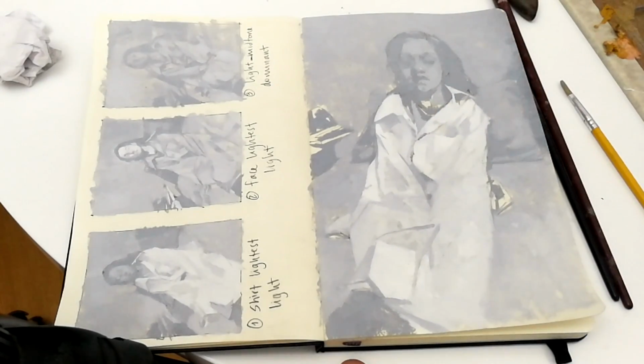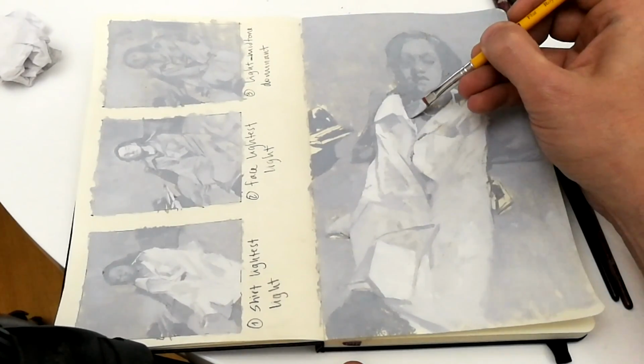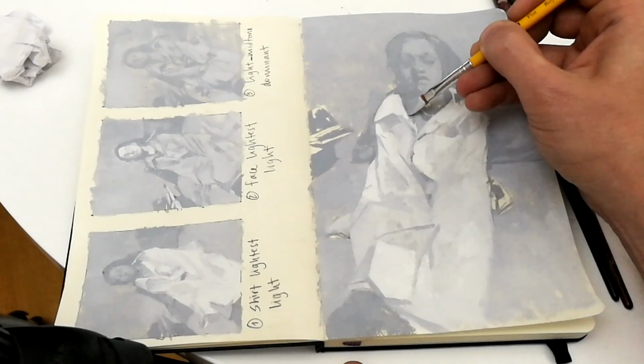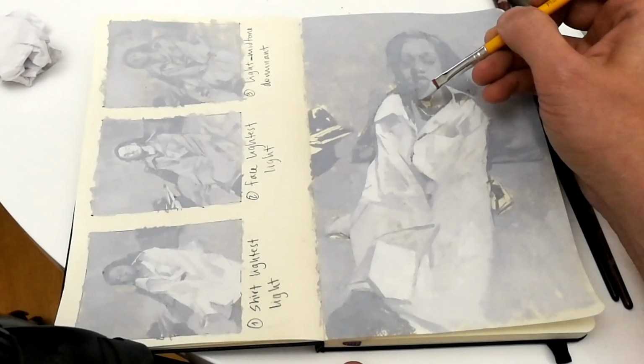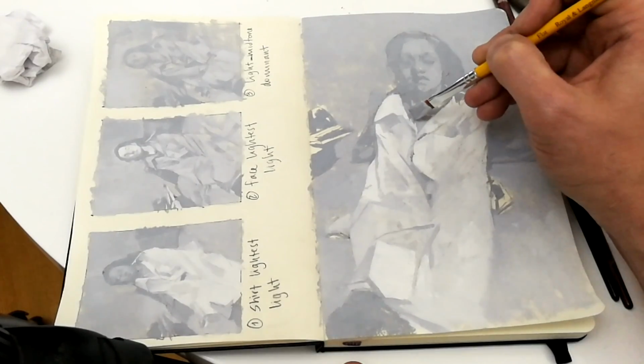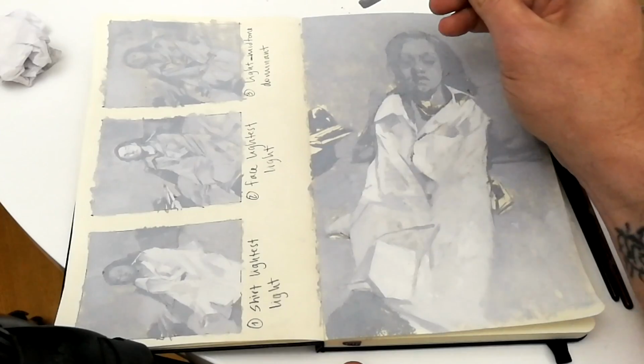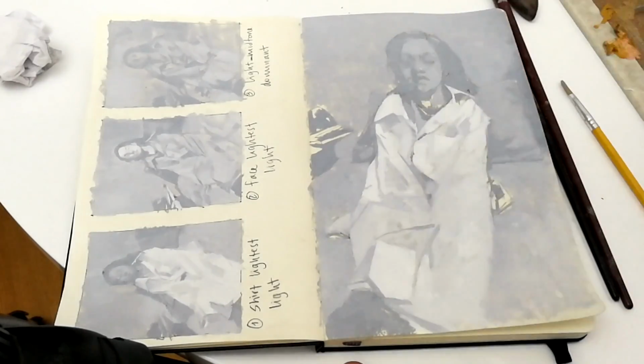So in my case, I just felt very frustrated with the specifics of the portrait. So I went ahead and I just blocked everything in, and I feel far more comfortable looking ahead, because I already know what this painting looks like.